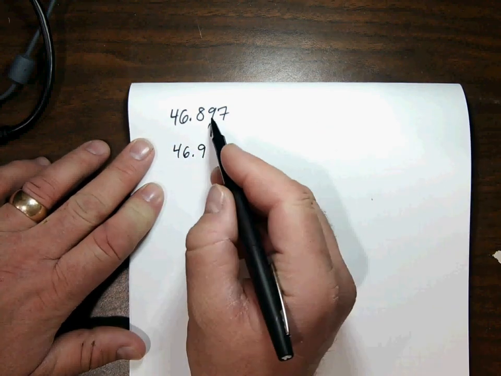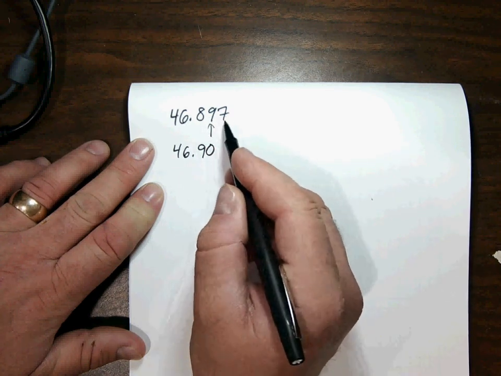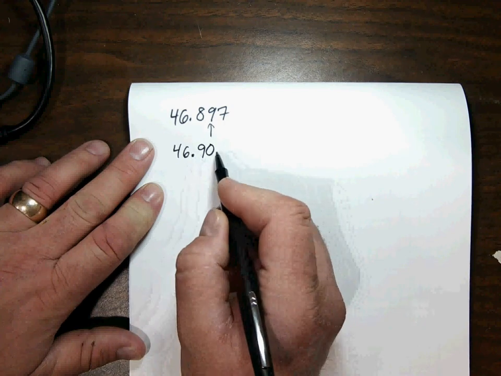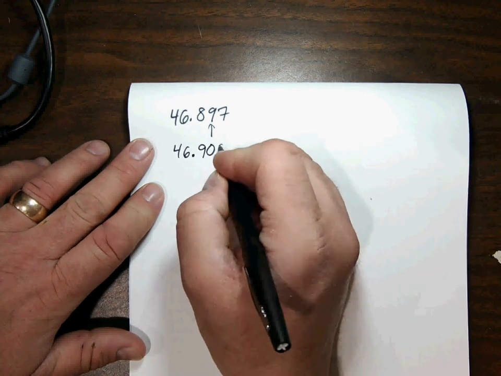okay, 0. 89 turns into a 90, and when I'm on the right hand side of that decimal, I drop the remaining zeros after that. Okay, so I wouldn't want to write that 0.